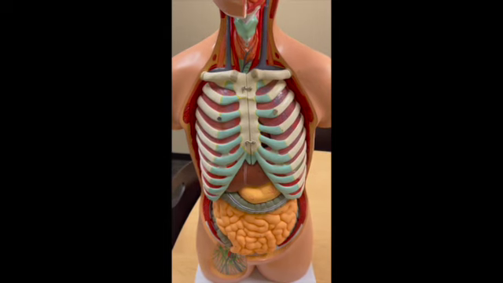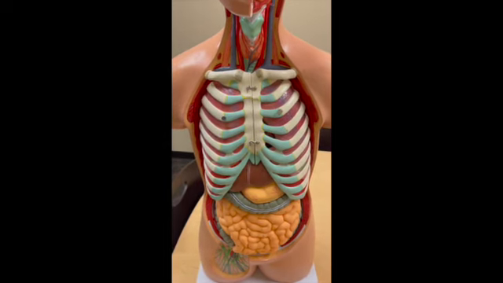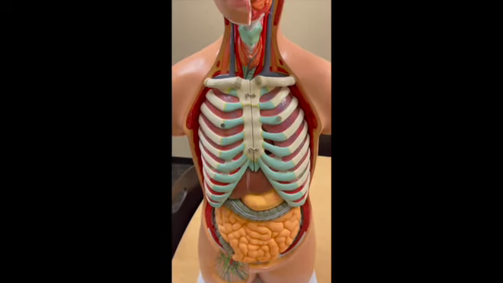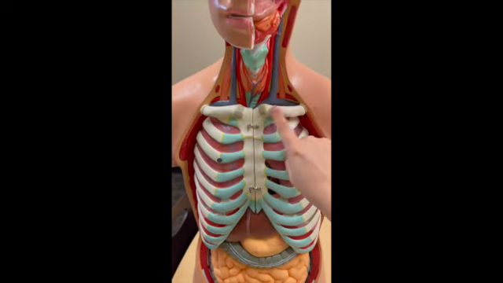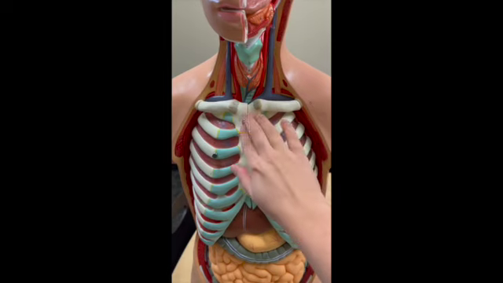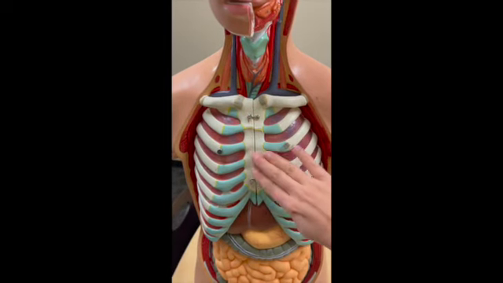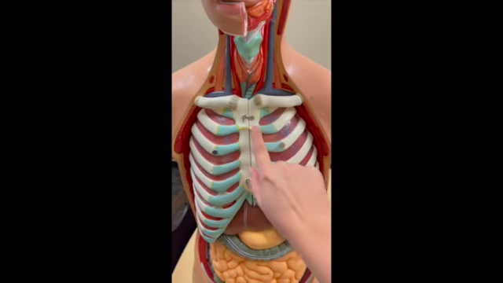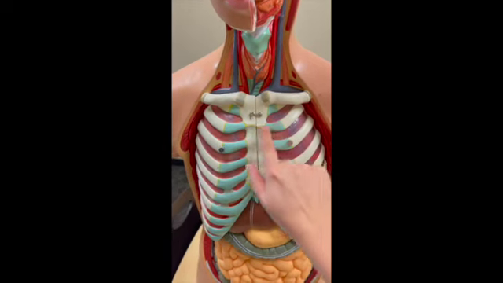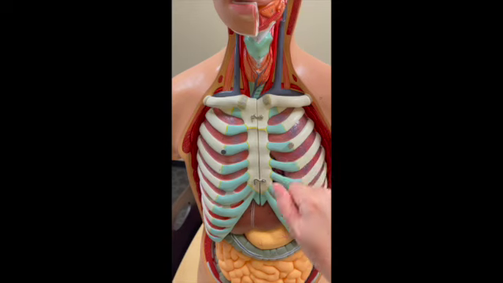So for this, we'll just quickly go over some pretty basic structures that maybe he'll choose as questions on the test. Obviously we have our clavicles coming into the manubrium. We have the body of the sternum and then the xiphoid process. We have the sternal angle right here with rib 2 connecting.